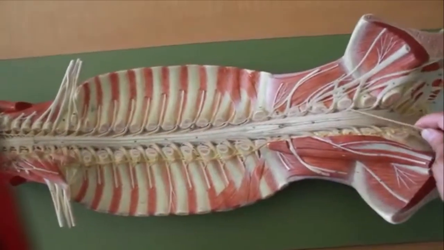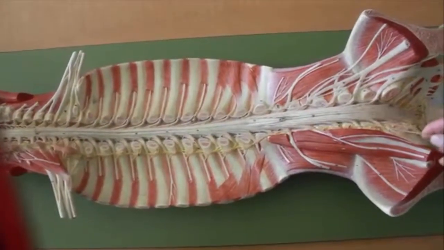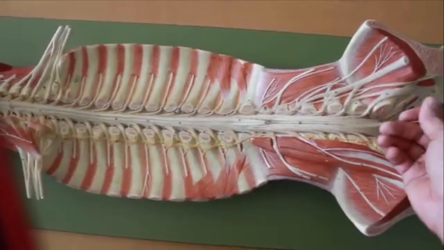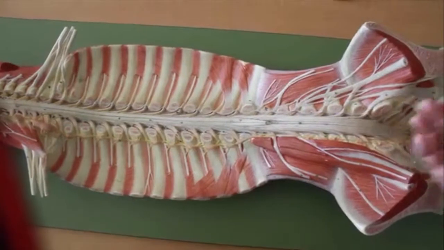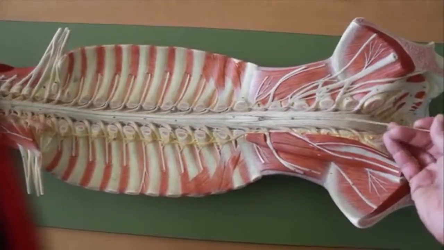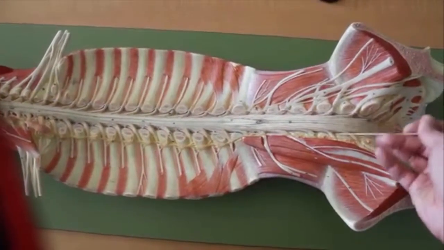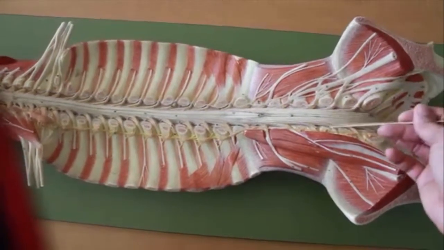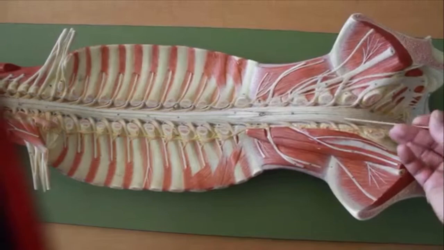Well, we get this large collection of rootlets, anterior and posterior rootlets, and this is what we call the cauda equina. Literally translated as the tail of the horse. Cauda, tail, and equina, horse. But don't call it that. Don't call it the horse's tail. Call it the cauda equina. So this is the collection of rootlets here.